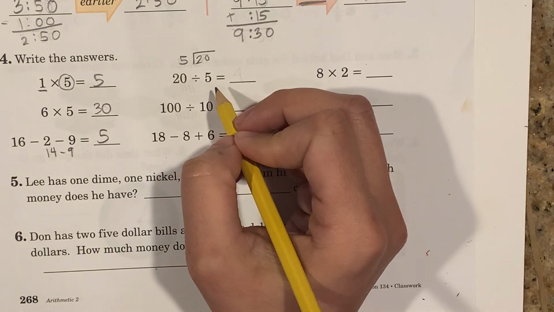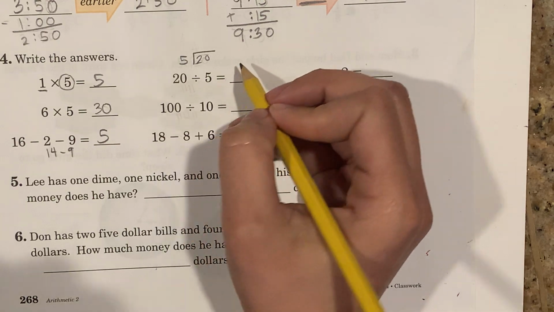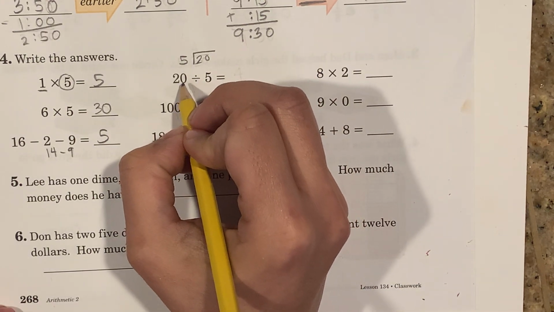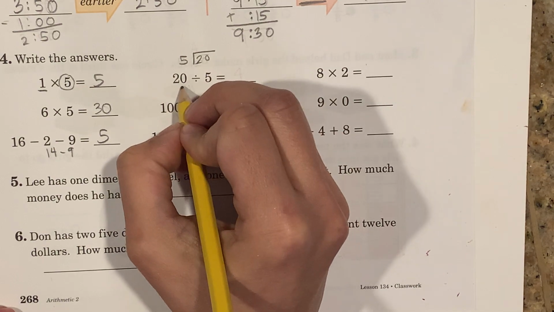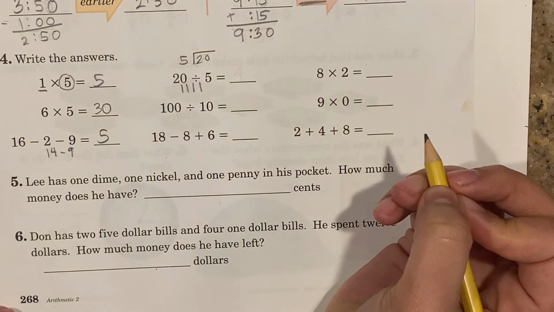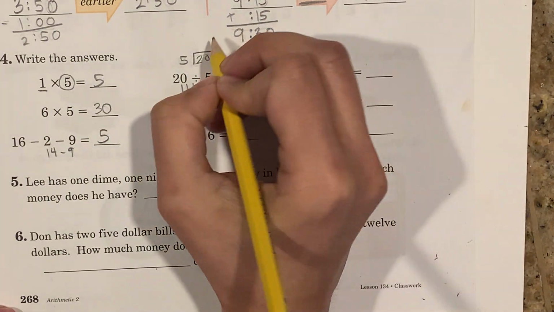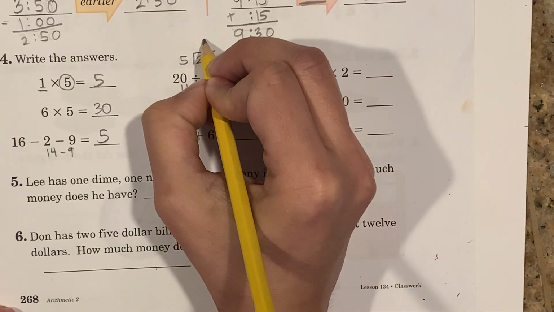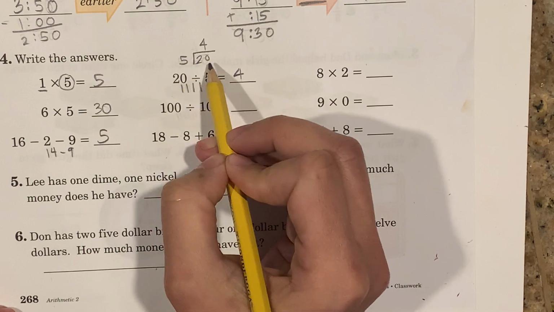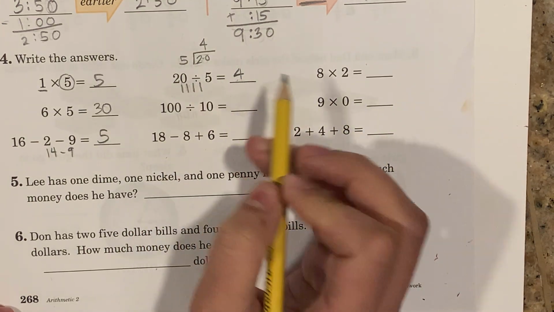When we hear ourselves say 20, we're going to stop making the tally marks, and that will be what the answer is. So let's count by 5s. Once we hear ourselves say 20, we're going to stop. 5, 10, 15, 20. So that is 4 tally marks. And then when you're writing the answer for this problem, it goes right on top. It's because 4 times 5 equals 20. So we know that 5 goes into 20 4 times.